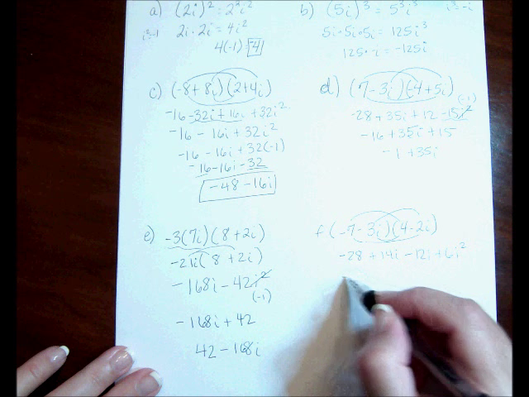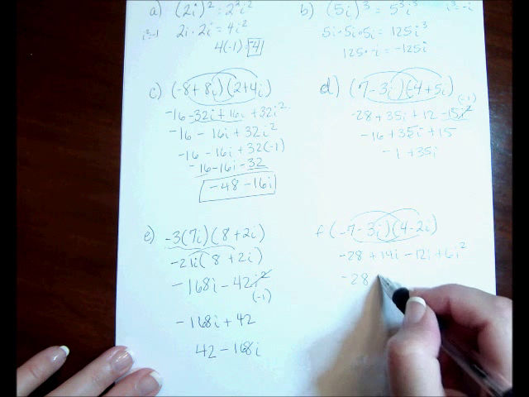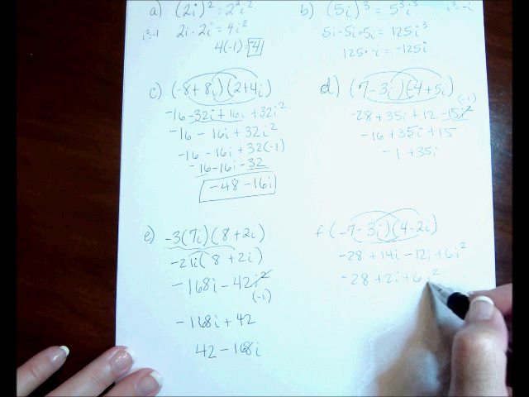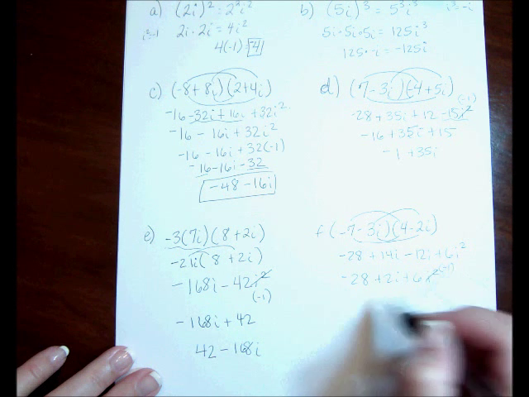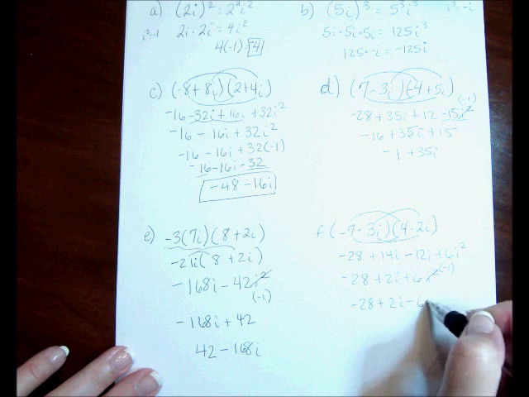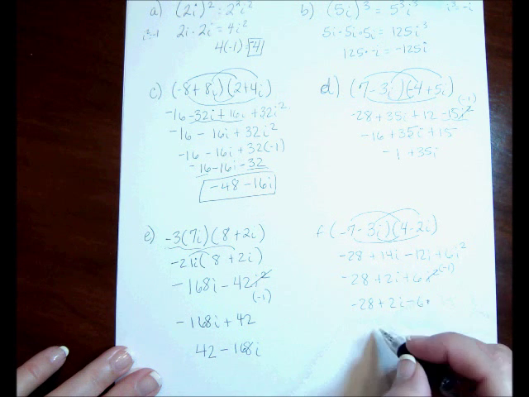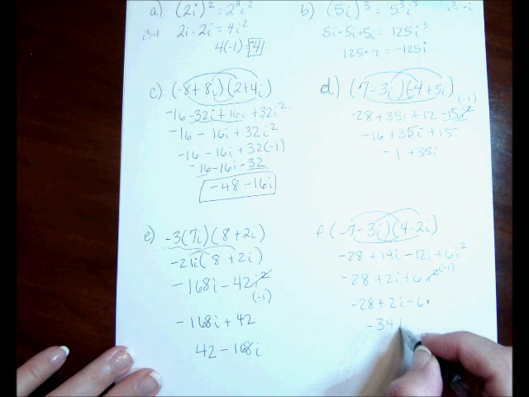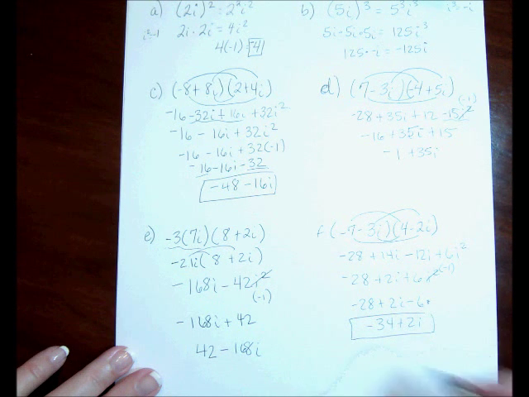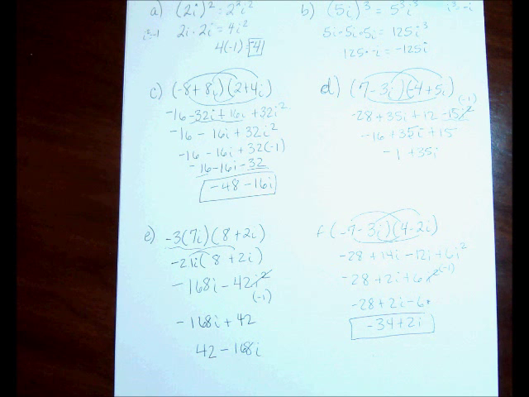And negative 28 plus 2i plus 6i squared. And for i squared, I plug in negative 1, plus 2i minus 6. And then I combine like terms, negative 34 plus 2i. And that is your final answer.